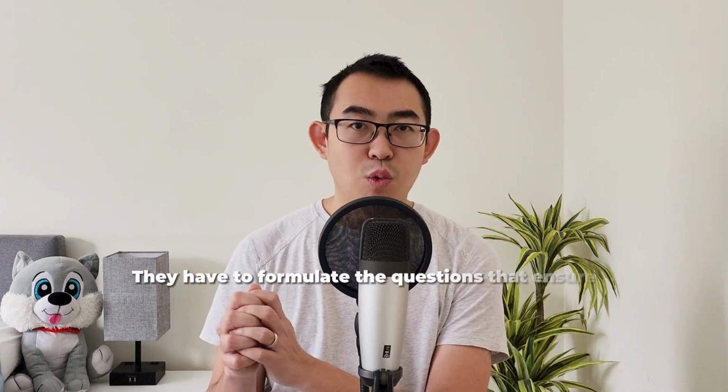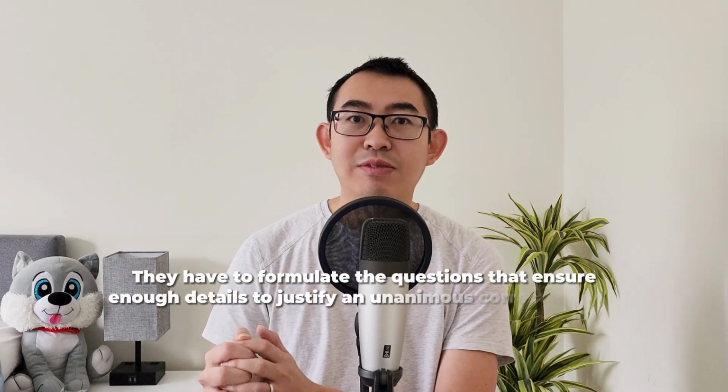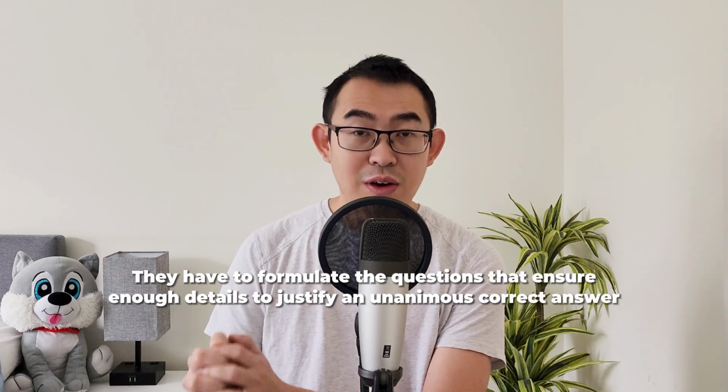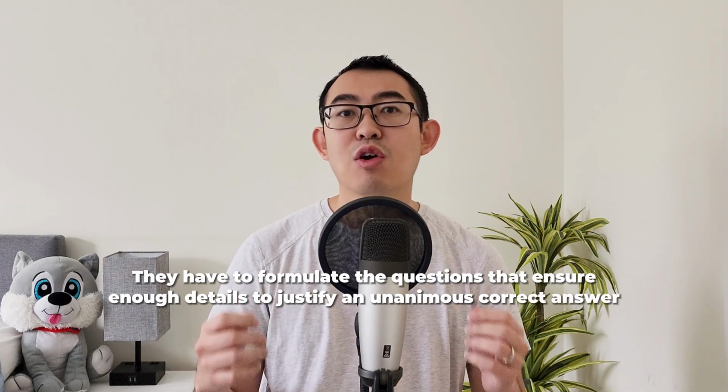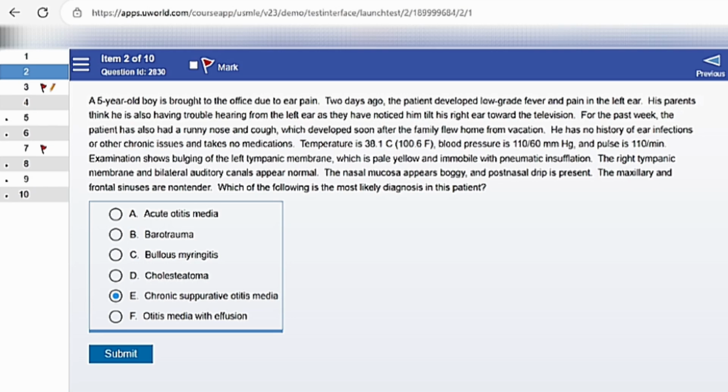But basically, based on that process, there are rules that they have to follow. So it doesn't matter where you come from, what style of questions you want to throw, they will have to follow these rules. And what is that rule? This is the rule. They have to formulate the questions that ensure enough details to justify an unanimous correct answer. So, how do these rules help us to answer USMLE questions? Let me give you an example. Suppose you're doing this question.